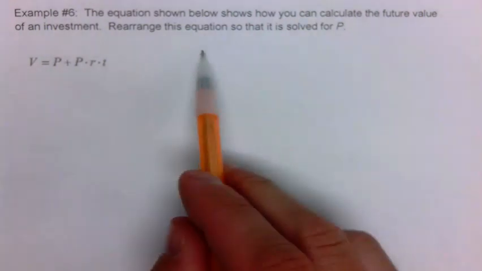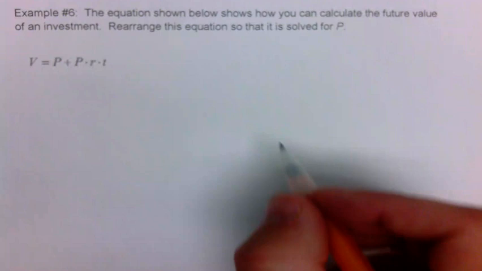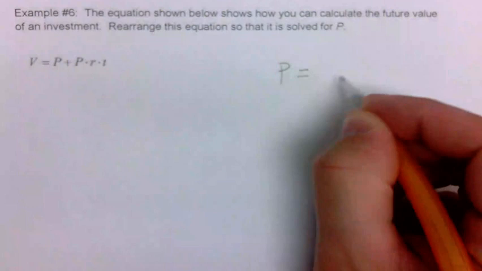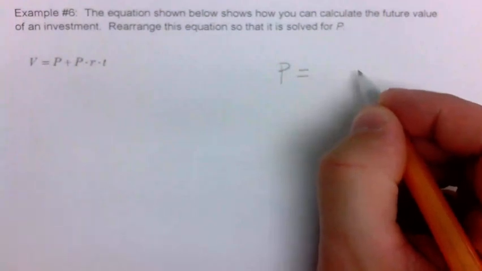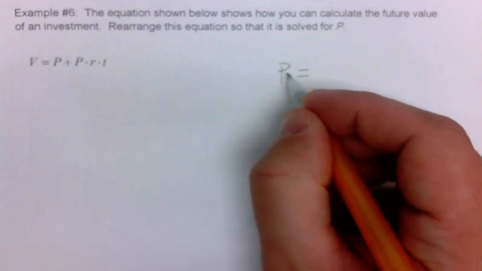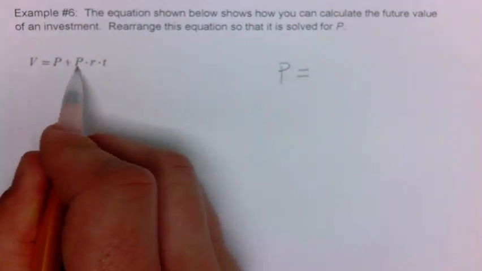In example number 6, the equation shown below shows how you can calculate the future value of an investment. V equals P plus PRT. We're going to rearrange this equation so that it is solved for just the variable P. So in the end, it's going to look something like P equals, and on this side of the equation, the variable P isn't going to be there anymore. There's only going to be one variable P, and it's going to be on one side of the equation. Notice in this equation, V equals P plus PRT, P shows up twice.